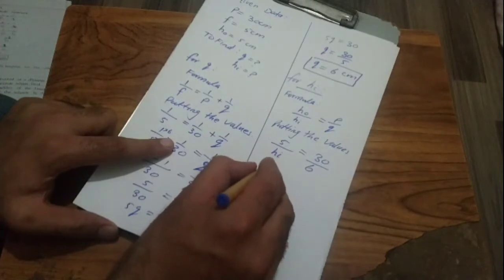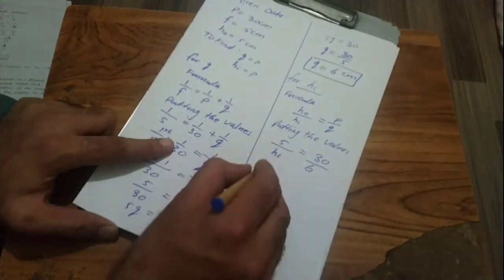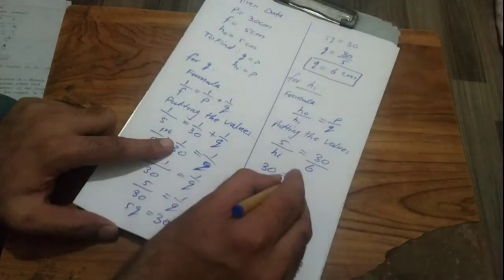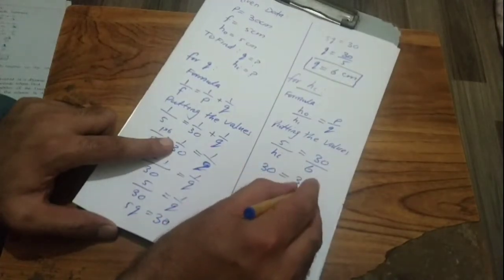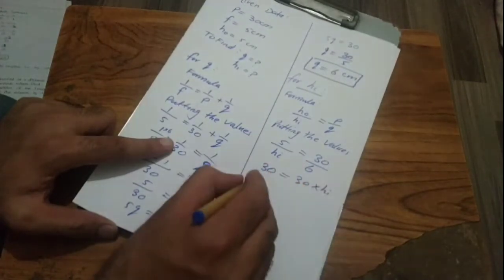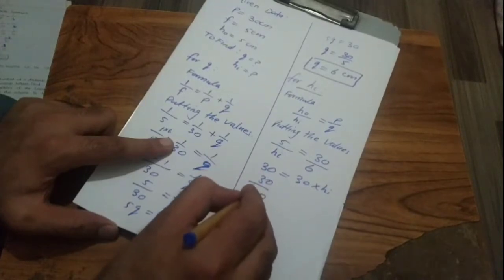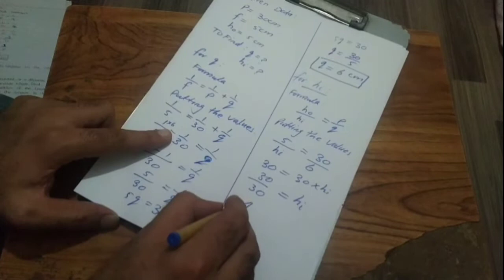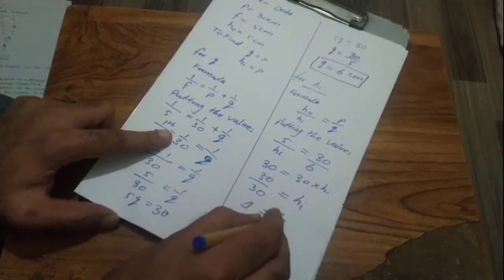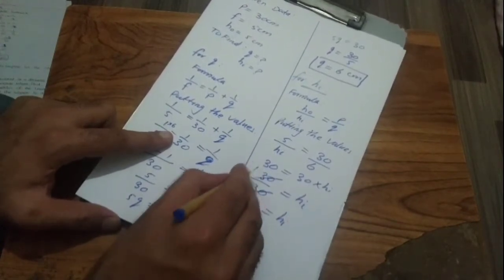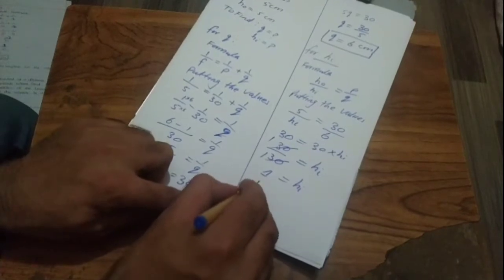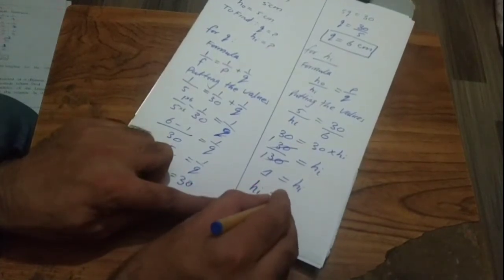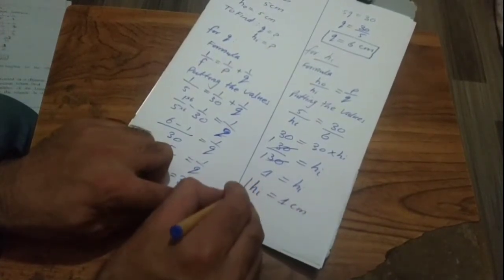After cross multiplication we get 5 times 6 is 30, and 30 times HI, and then 30 over 30, so it becomes HI, so it becomes 1. The 30 and 30 will cancel each other, so the value of HI is 1 centimeter. So this is the answer.